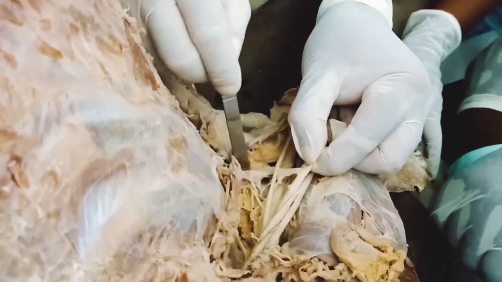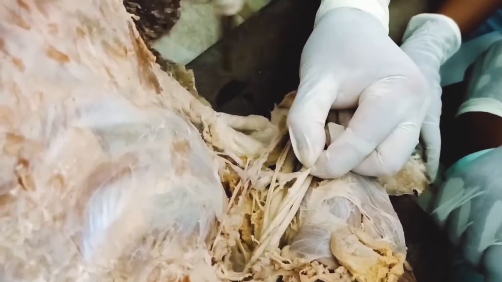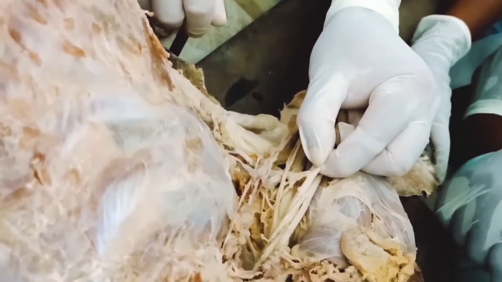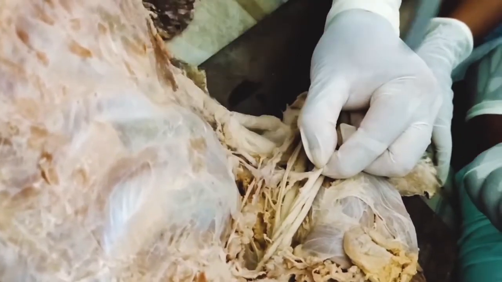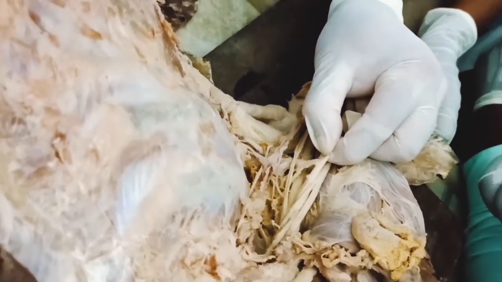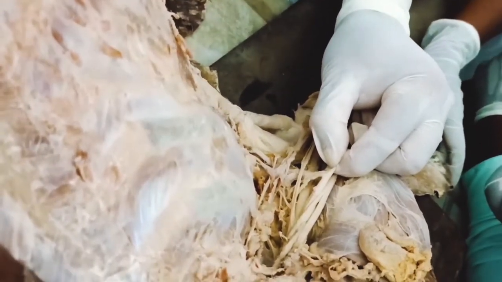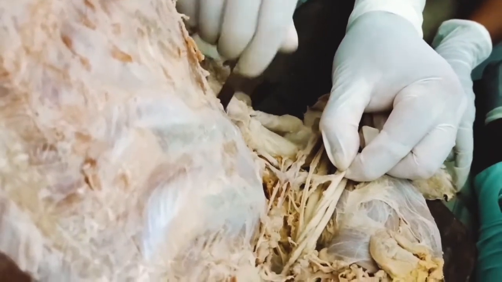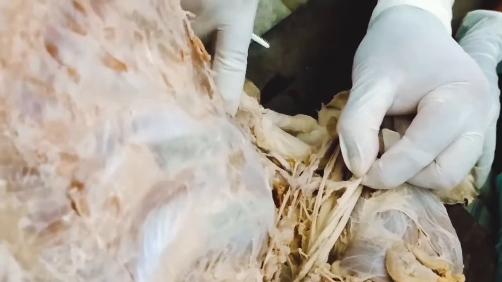This artery is your subscapular artery, and the subscapular artery gives a circumflex scapular artery towards the scapula. Then it travels down and supplies this muscle, your latissimus dorsi.